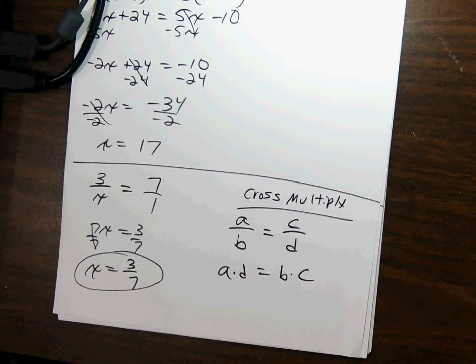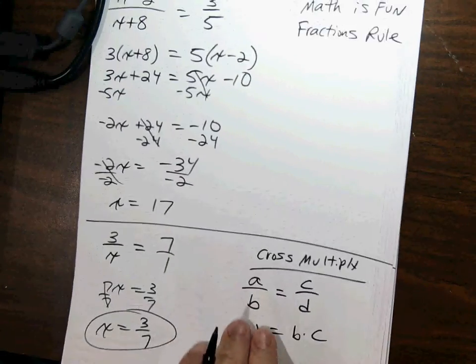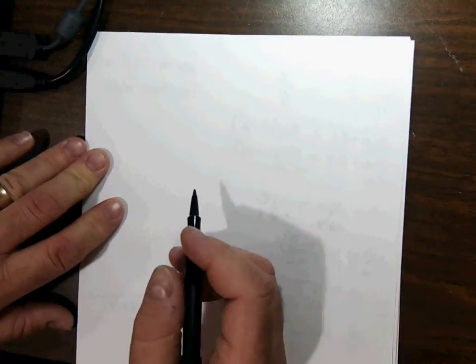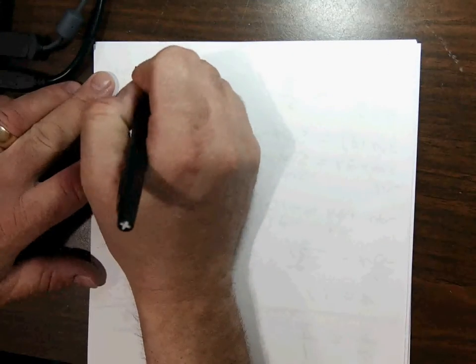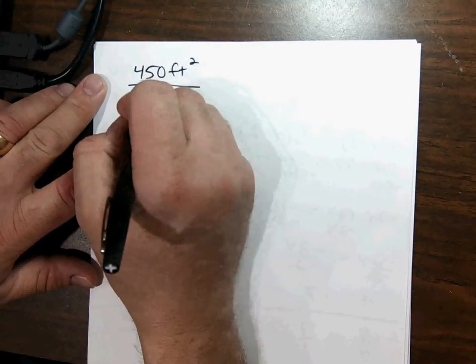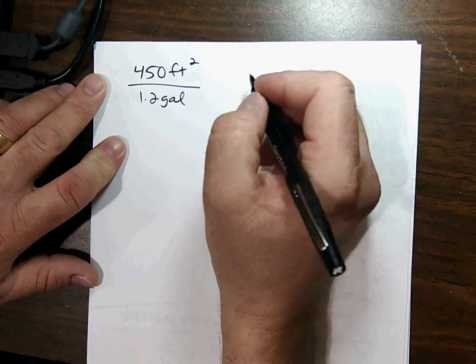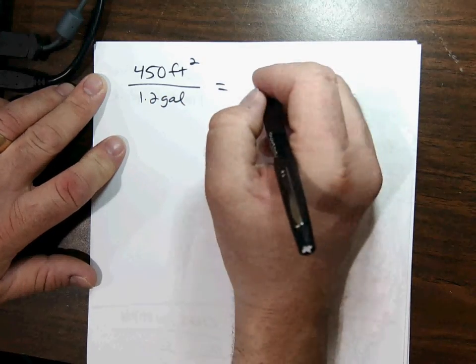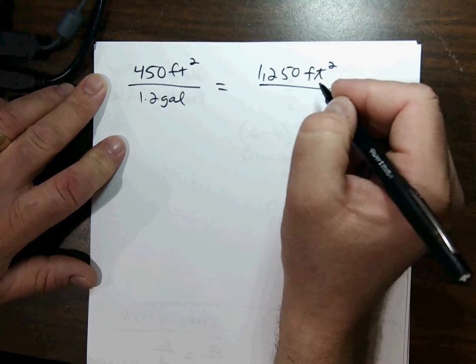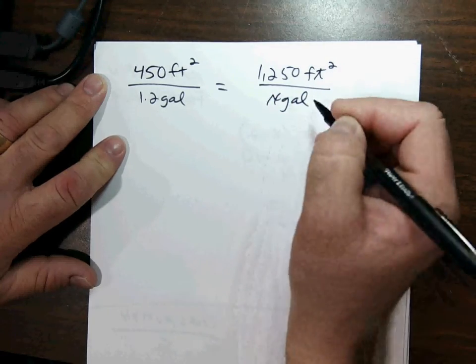Let's do an application, a little bit of an application. Not really, we just have some units thrown in here. Example 2 on the next page says solve for x to the nearest tenth, so we were told to round to the nearest tenth, so there'll be some rounding. We have 450 square feet per 1.2 gallons equals 1,250 square feet per x gallons.